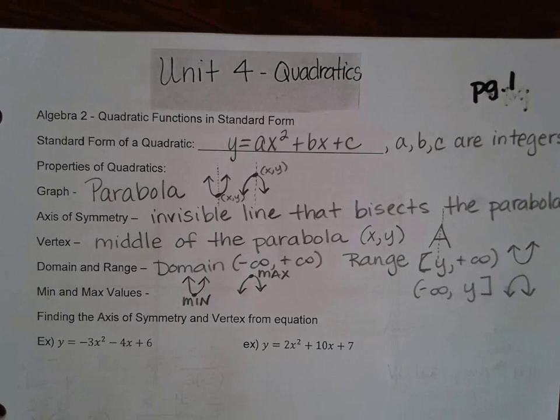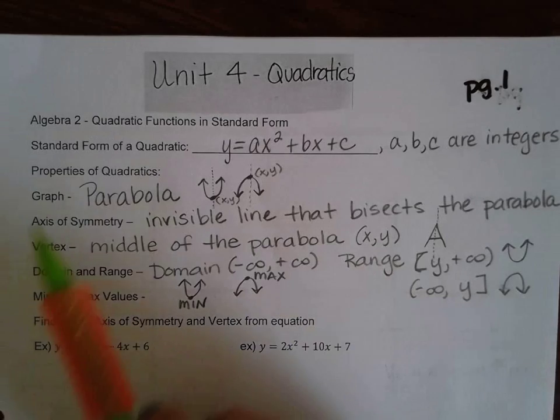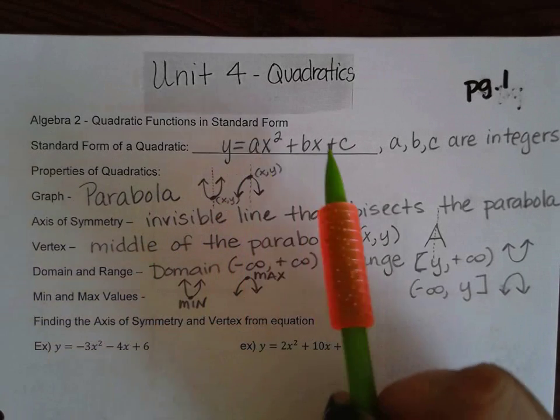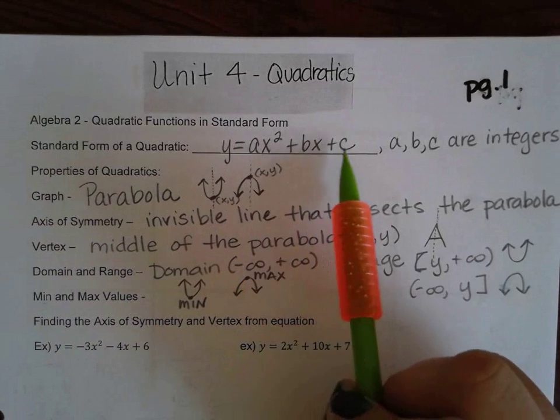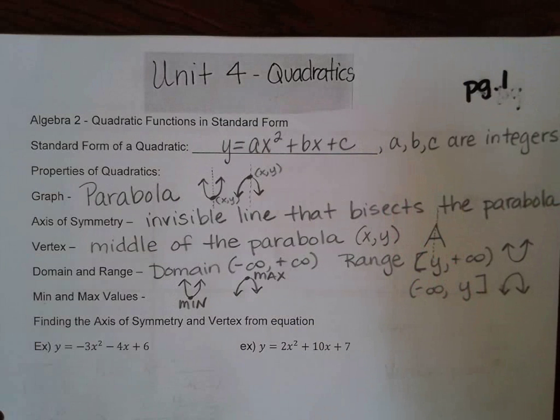I just want to go over some of the highlights to start us out in this unit, and that is the standard form and how to find different parts of a quadratic graph. So your standard form of a quadratic is y equals ax squared plus bx plus c, and in this case a, b, and c have to be integers.